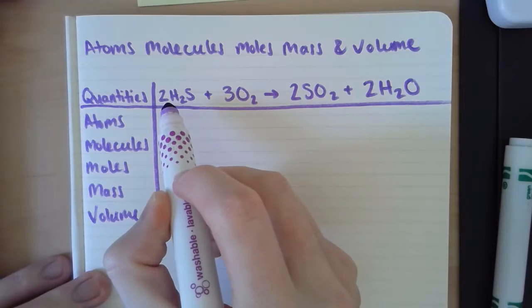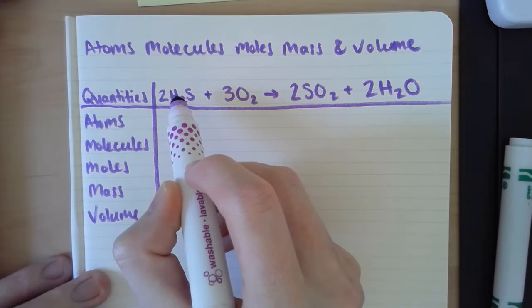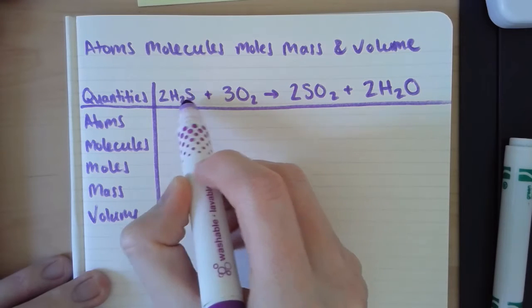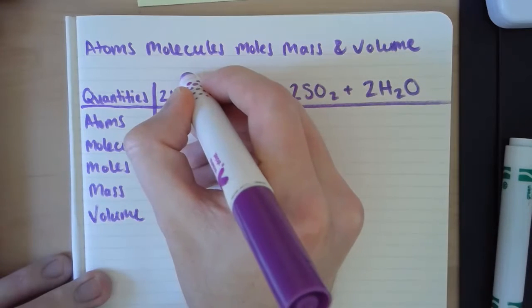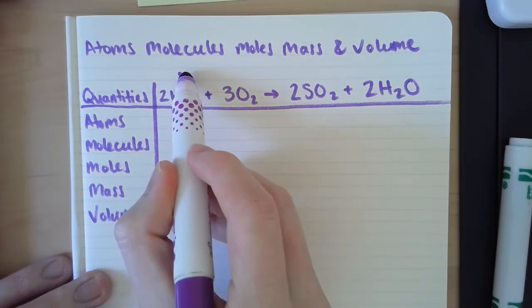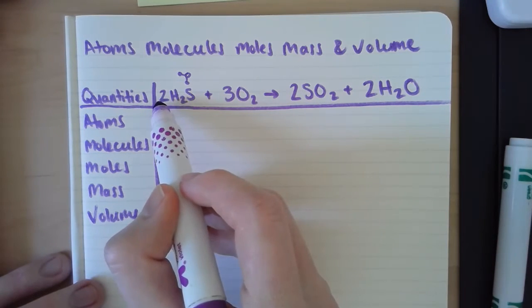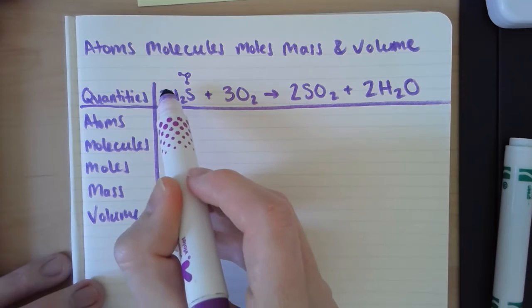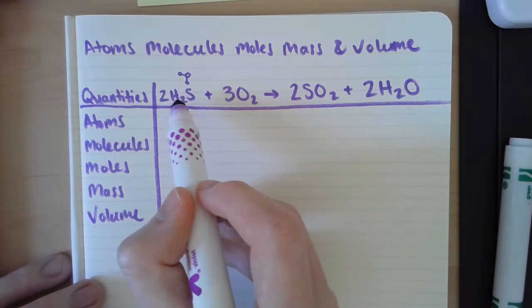How we know the numbers of atoms in here is because of what is involved in this molecule. So if we look at S and then two H's, right, there are 1, 2, 3 atoms in this one molecule, but remember the coefficient means that we have 2 of this whole thing, right?